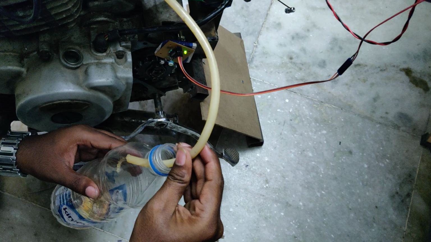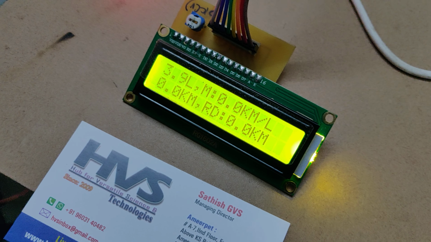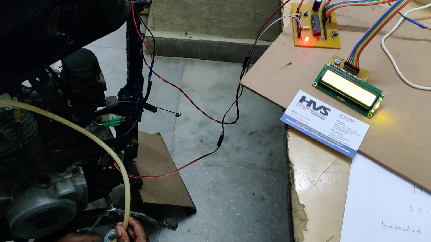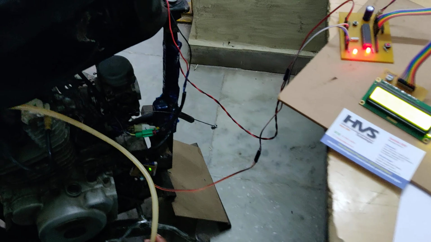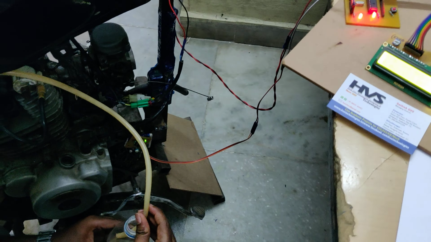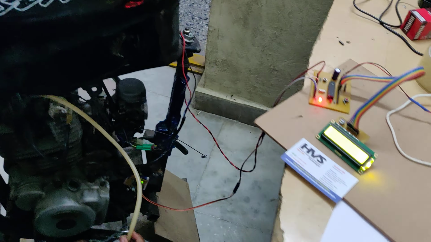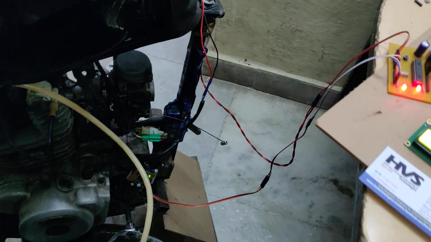We're taking the petrol out from the engine part, and there we can see exactly how much petrol level we are going to get. We are using a Pulsar 2010 model for demonstration purposes. We have done some alterations for that.